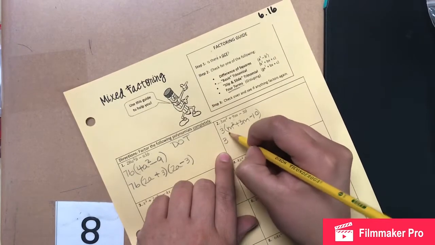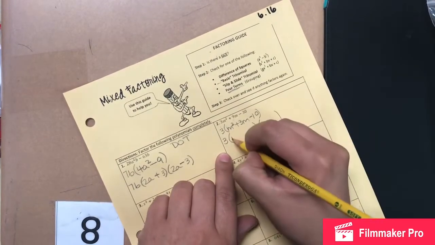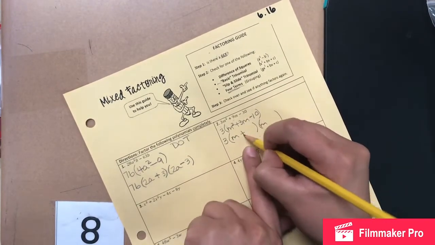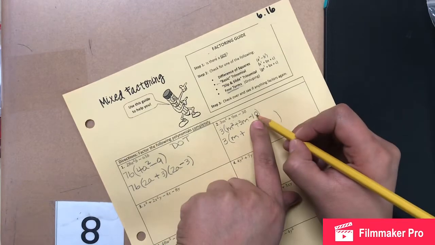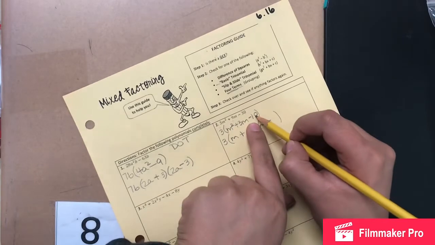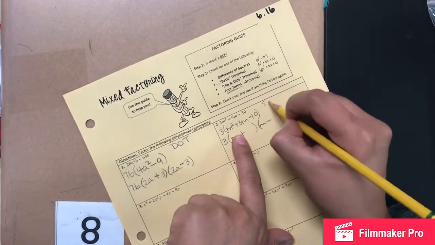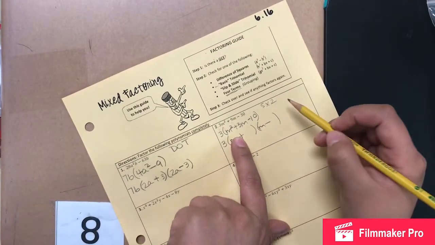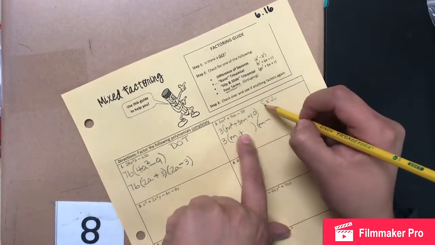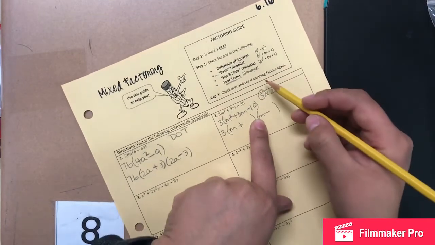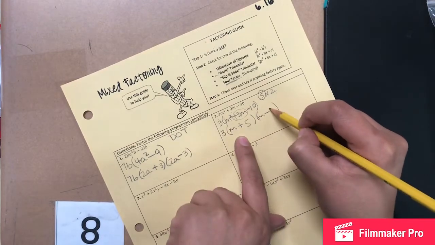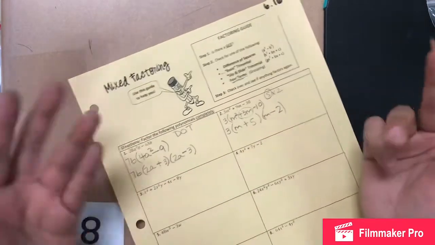So we're going to break this up into 2 binomials. M times m. Since c is negative, that means one's going to be positive, one's going to be negative. What multiplies to get 10 but subtracts to get 3? The 2 numbers that come to mind are 5 and 2, because 5 times 2 is 10 and 5 minus 2 is 3. Since these are different, 5 is the bigger number, and I'm going to put 5 with the sign that b is. So I'm going to put positive 5 and negative 2. And there's my answer. We're done.